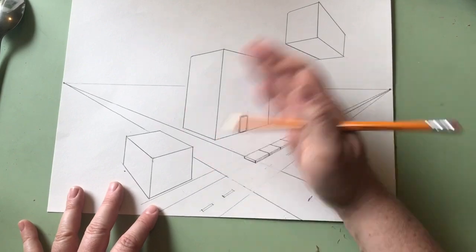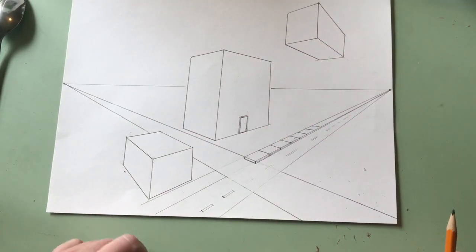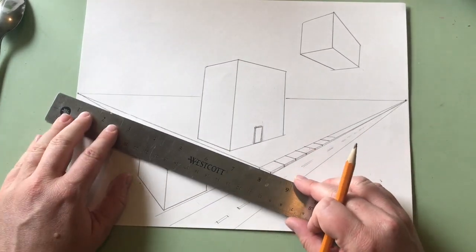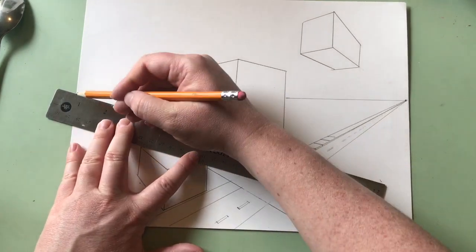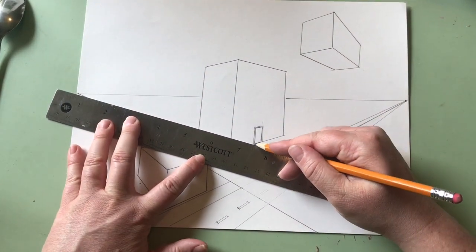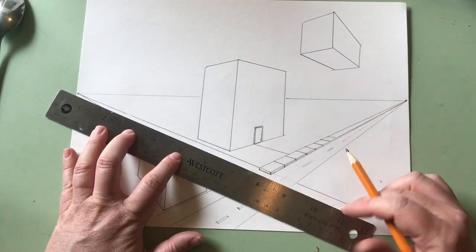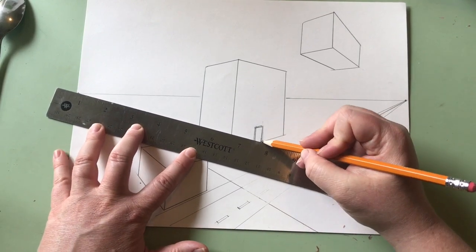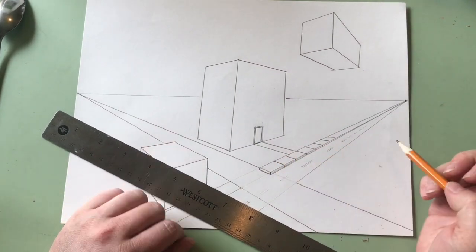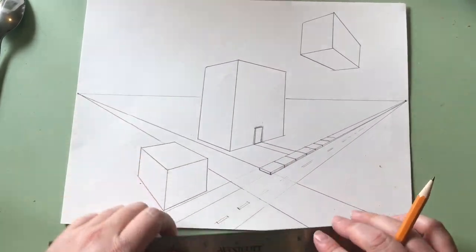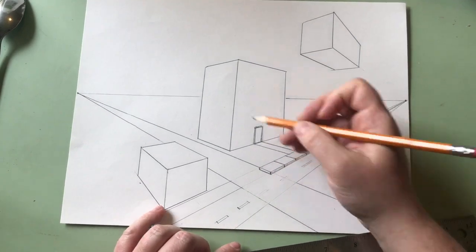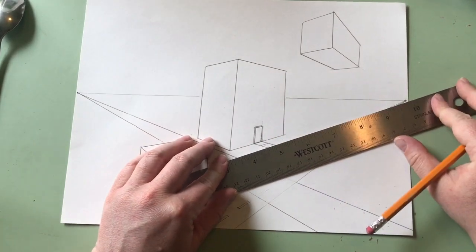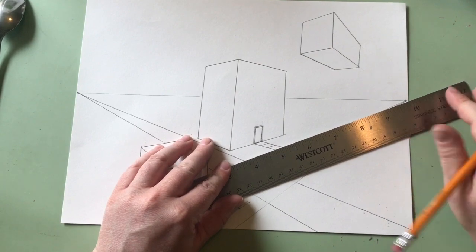If I want a little walkway to come out, I'm going to use my opposite vanishing point. So the door is on the right side of the building. I use my left vanishing point and go from the bottom of the door. I'm using the left vanishing point, and I'm going to come out towards the right. I'll do that at the bottom of each side of the door. Now I have a little walkway that goes out to my sidewalk, and I could put cracks on this too, since this one is coming from the left vanishing point. Use my right vanishing point to draw little cracks on the sidewalk.